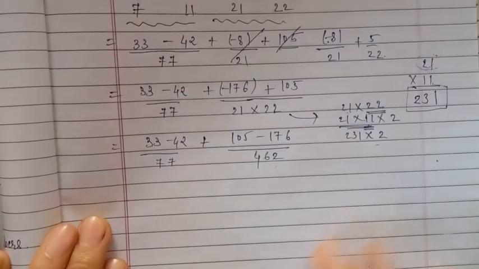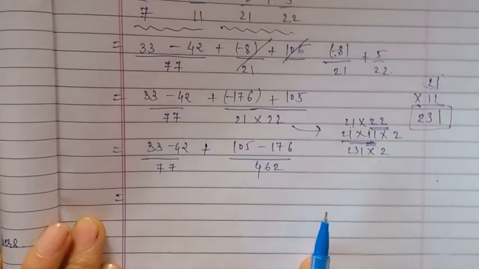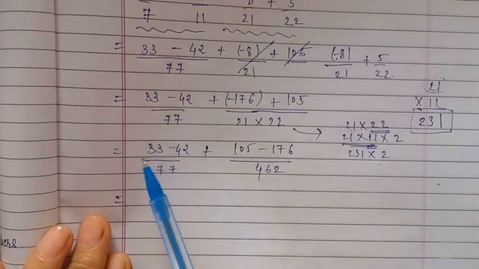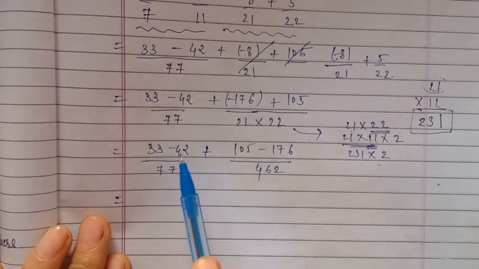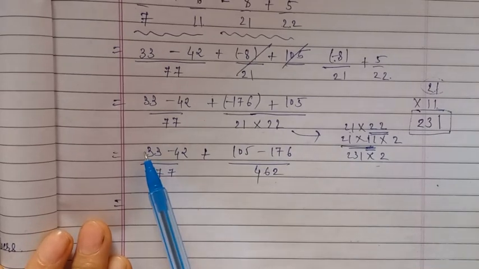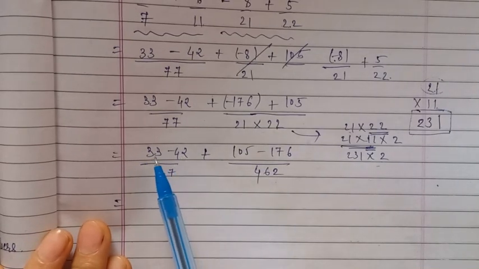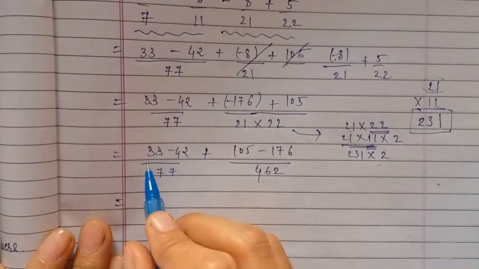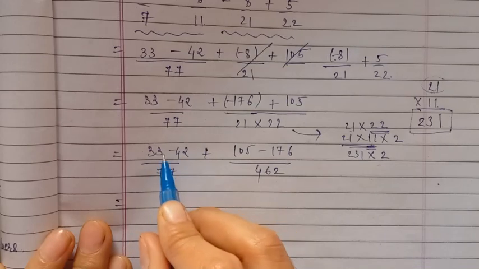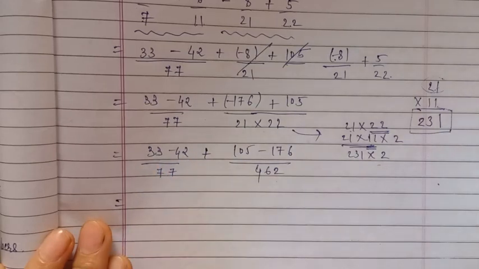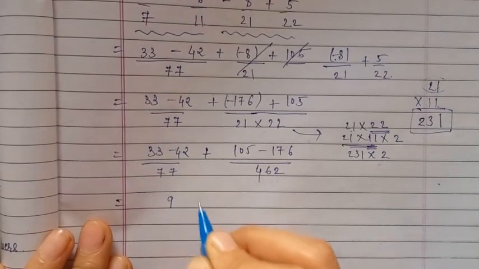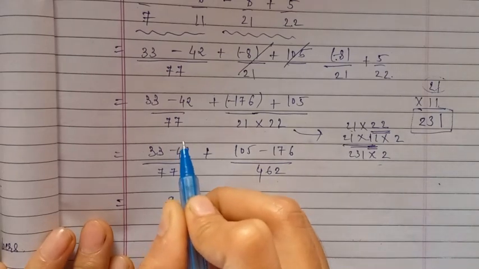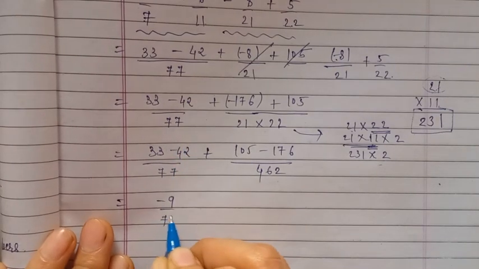Now let's write the answer of this subtraction. See here, one positive, one negative, so we subtract the smaller number from the bigger number. Here we subtract 33 from 42. 42 minus 33 is 9, and our bigger number has a negative sign, so this is negative 9 by 77.